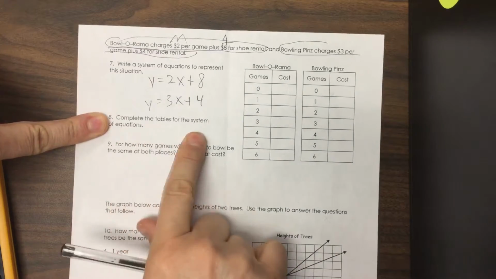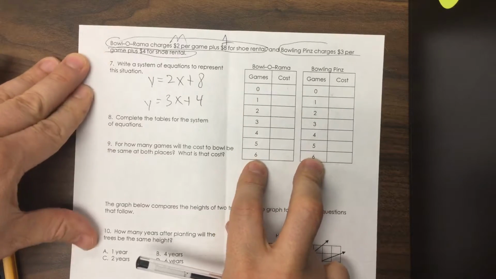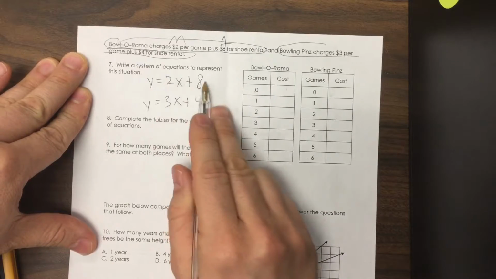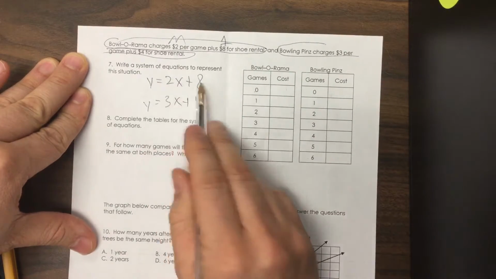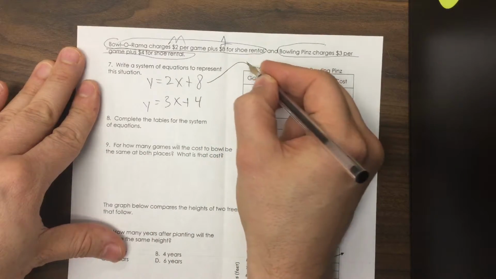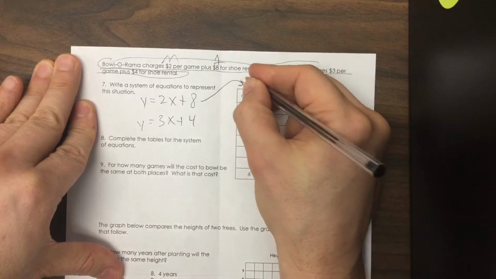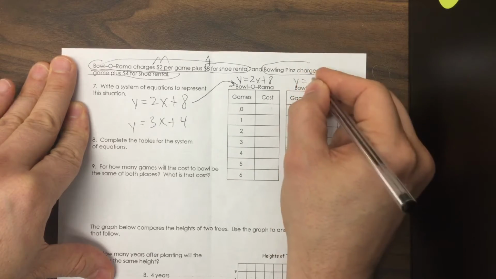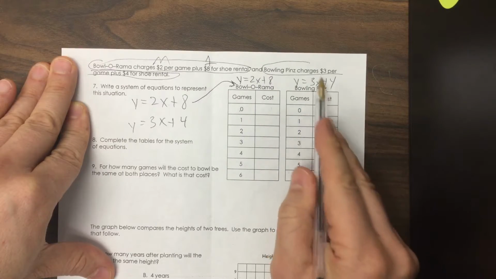Now, I'm not going to do number 8. Number 8 says complete the tables. You're going to do that on your own because it's an even numbered question. But it's easy to do. You plug in 0 here, and you do the math. There you go. You plug in 2 here, and you do the math. I want to point out, this is Bowl-O-Rama. This one goes with bowling pins. What I might do for you, I'm going to write them above here. Y equals 2x plus 8. Y equals 3x plus 4. So you're going to plug in these numbers for the x value here and do the math.